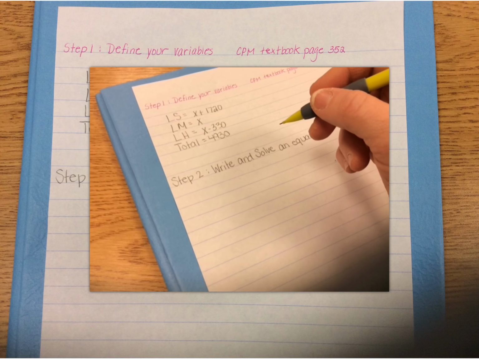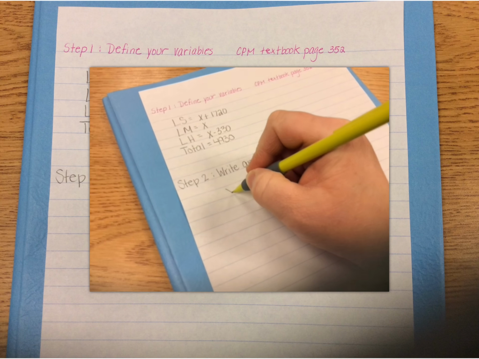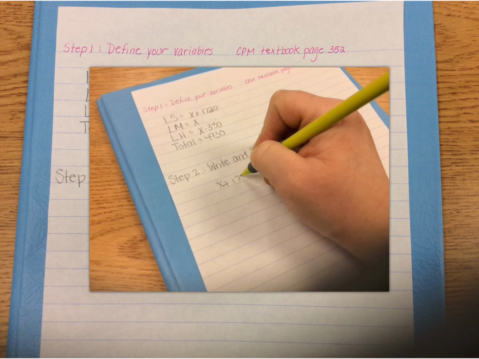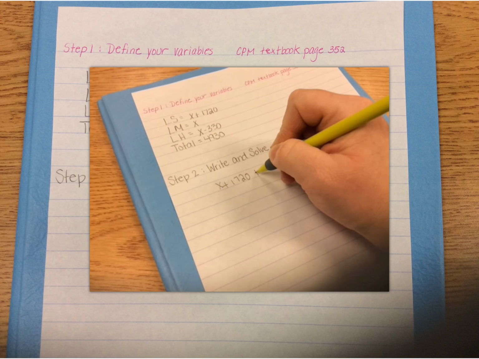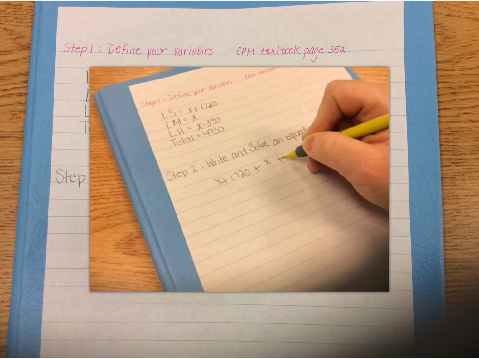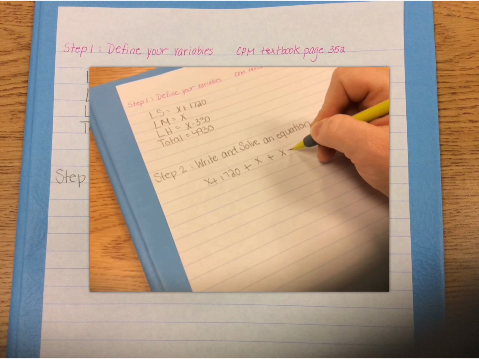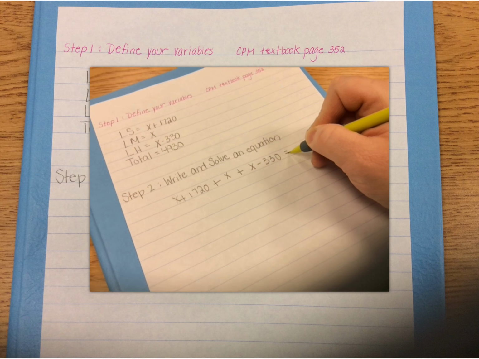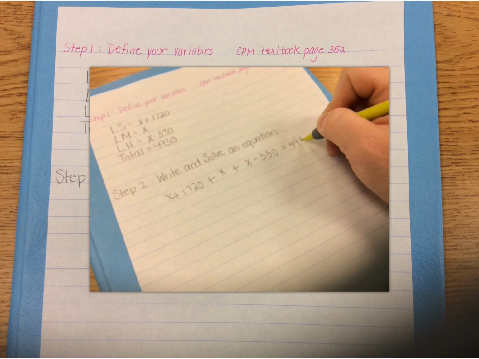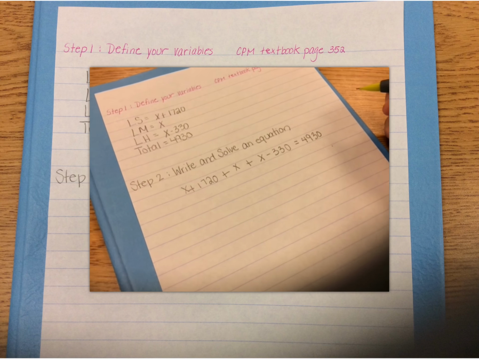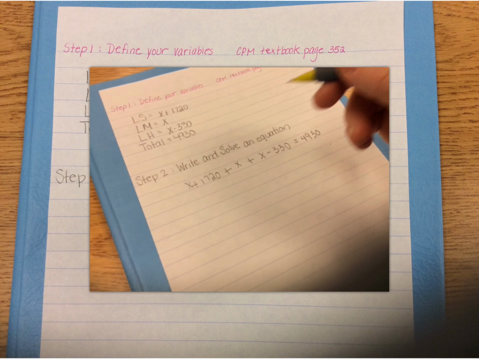So I'm going to write the amount Lake Michigan has, which is X, plus 1720 plus Lake Michigan, X, plus Lake Huron, X minus 330, and that's going to equal 49,930. That's what you should have. So our next step is going to be to simplify.